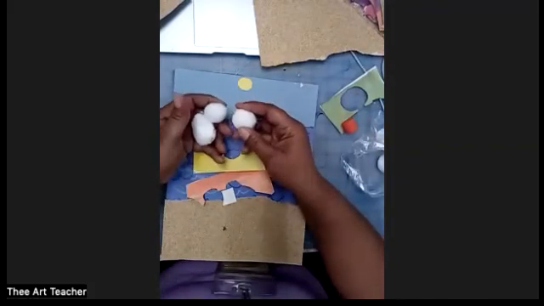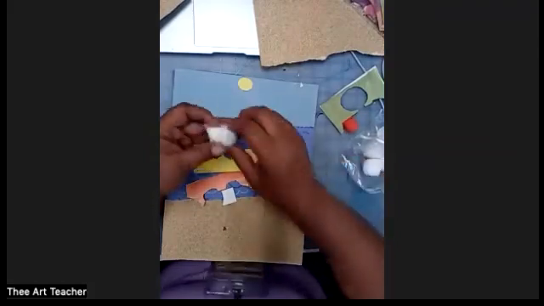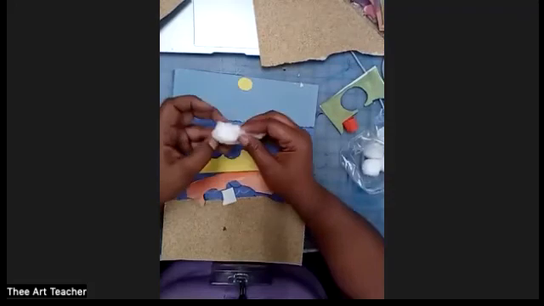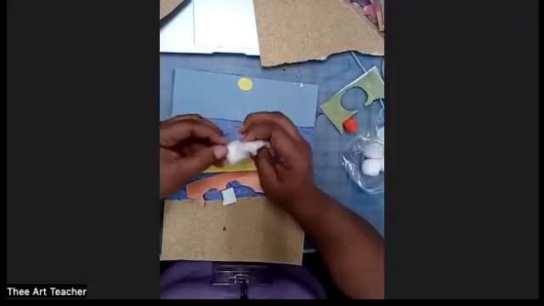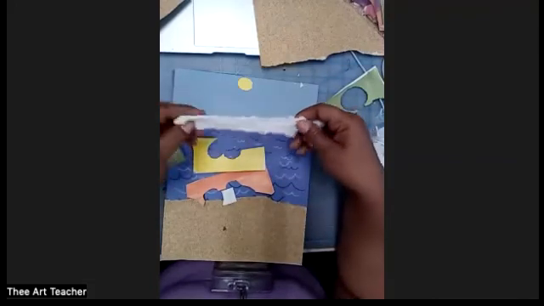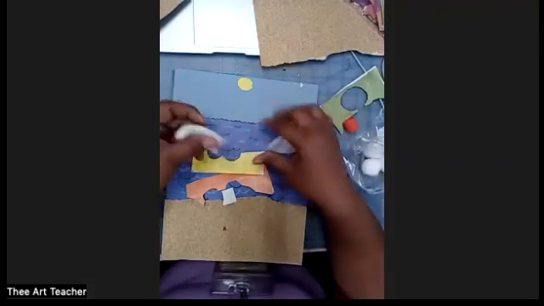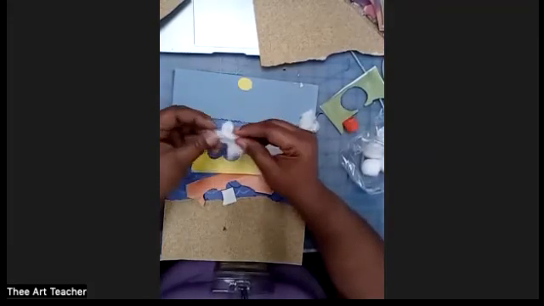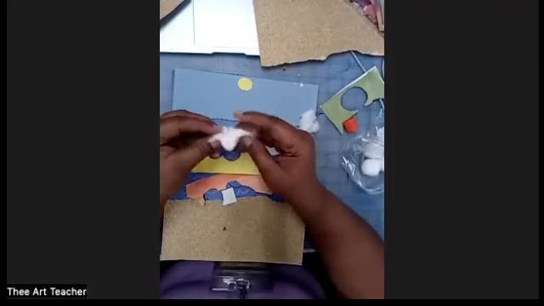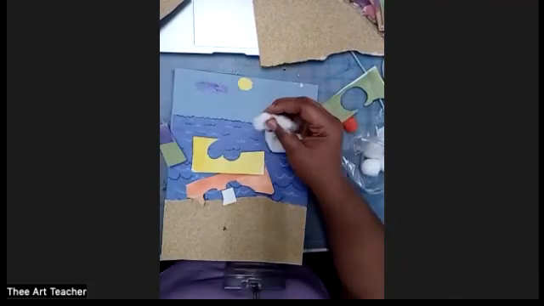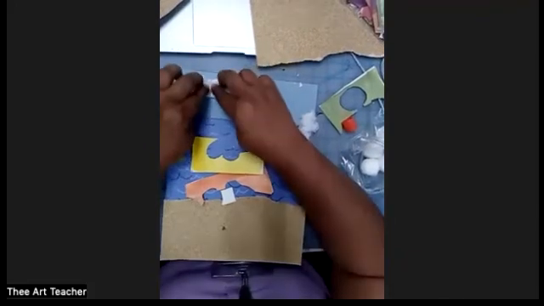All right, so now I'm going to go ahead and add my clouds. So you probably don't need all the cotton balls, because here's the cool thing about cotton balls. Watch. I'm just going to start pulling it apart. And look, it unravels. It rolls out into a long piece of cotton. So I probably don't even need all of this, but I'm going to rip off a little piece and spread it out so it can look like a cloud. And now where I want this one to go, I'm going to put some glue down and then pat it on there.